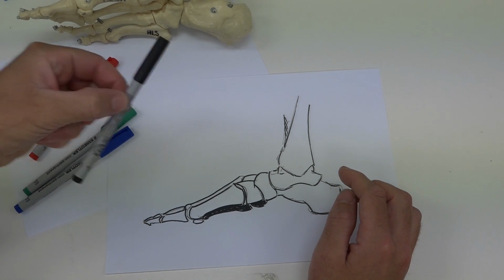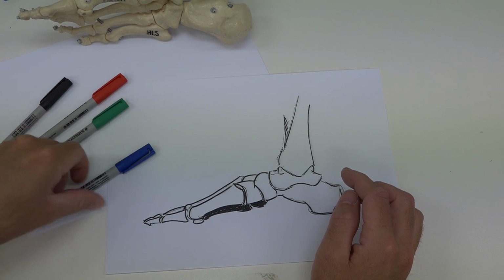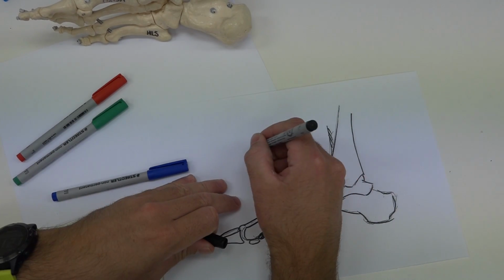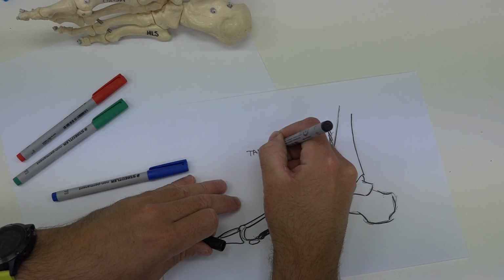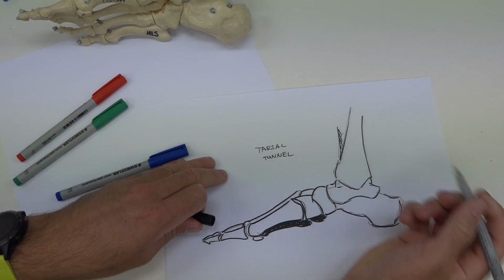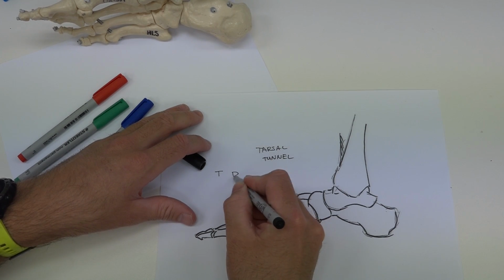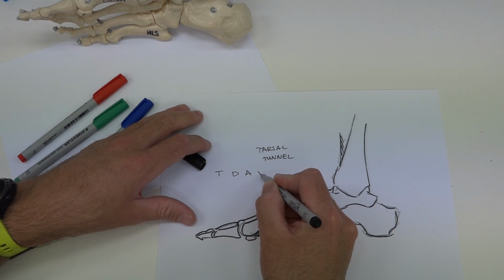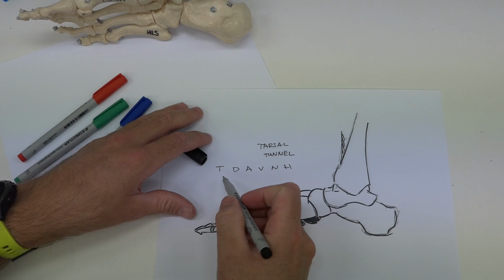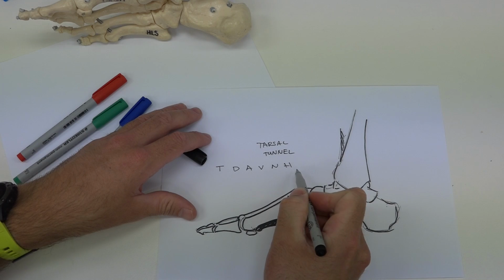So we're going to use black for tendons, red for artery, green for nerve, and blue for veins. So we know that going through the tarsal tunnel, we have a few things. And we remember, if we make a mnemonic of this, we can go T, D, A, V, N, H, which if you've seen Harry Potter, stands for Tom, Draco, and Very Nervous Harry.